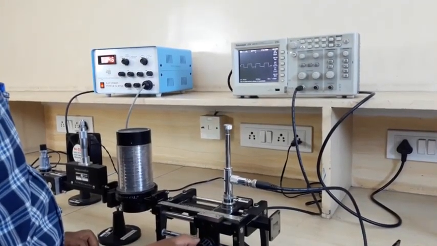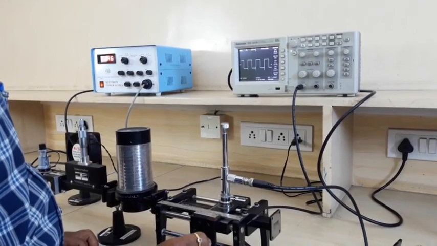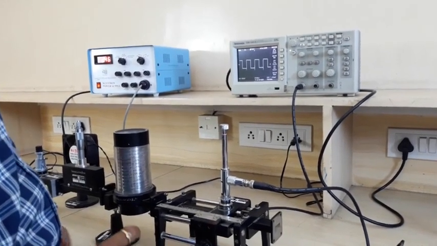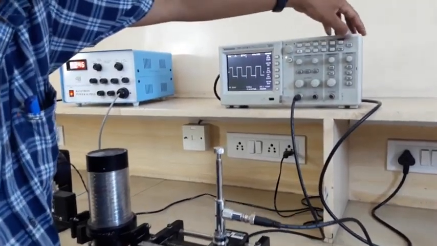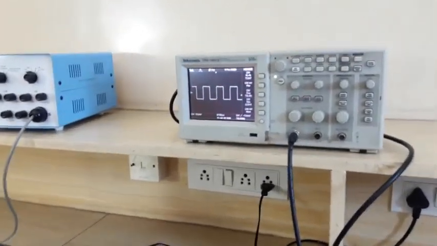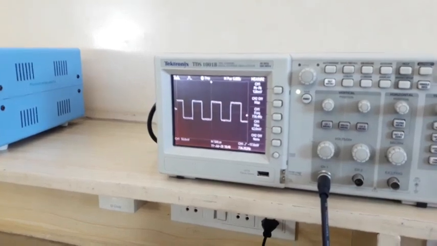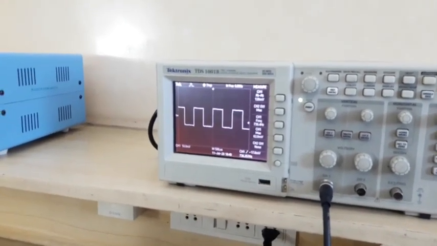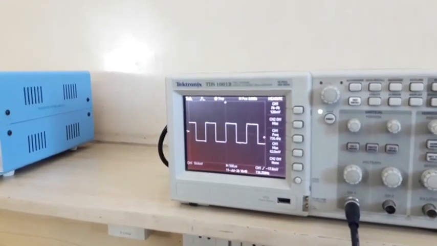So at one particular point I can get the maximum square wave output. So the magnitude is 126 millivolt as a maxima.